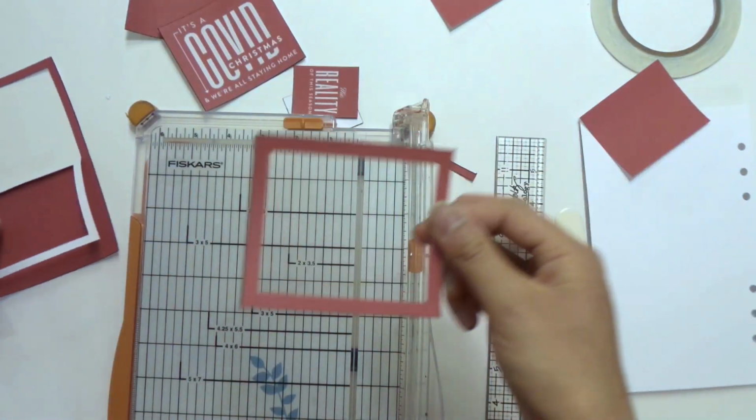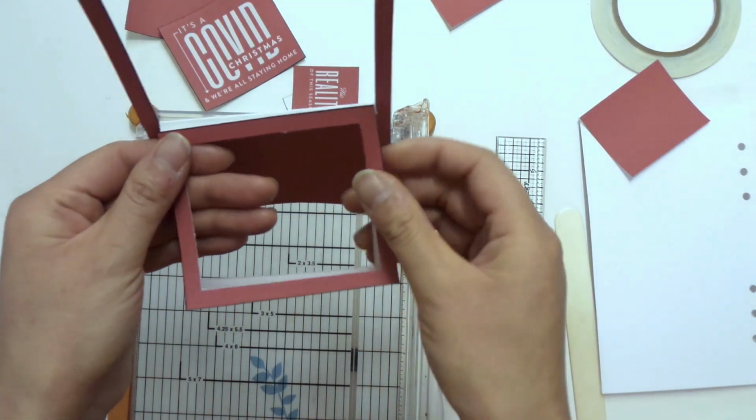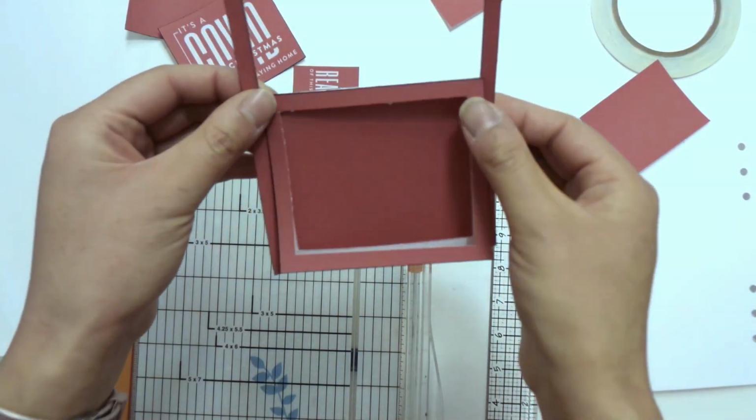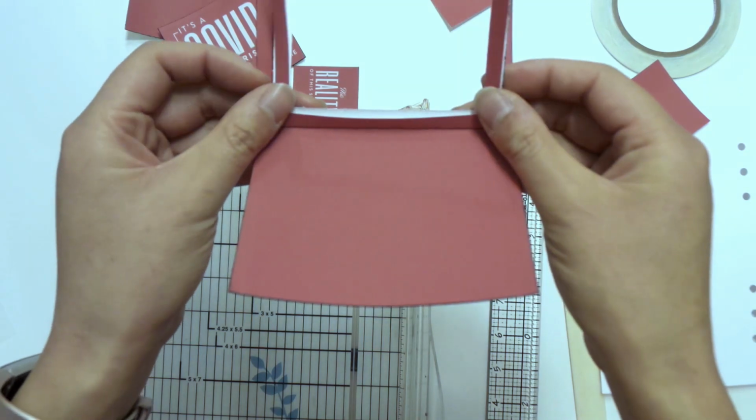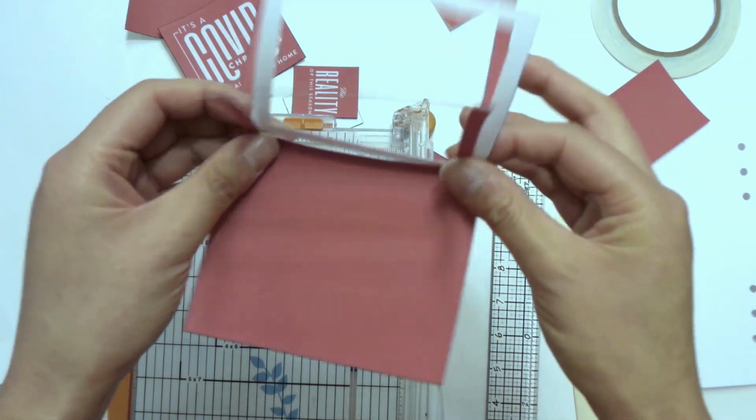So there we have our frame, and it can just layer on top of there, so that when it folds down, you don't see the white cardstock.